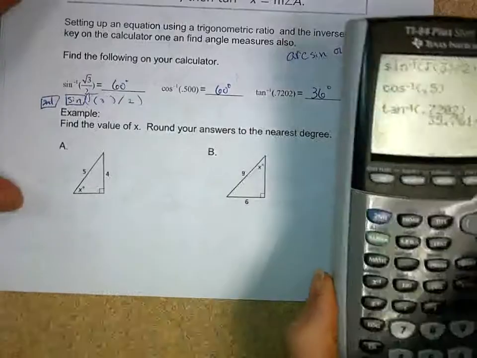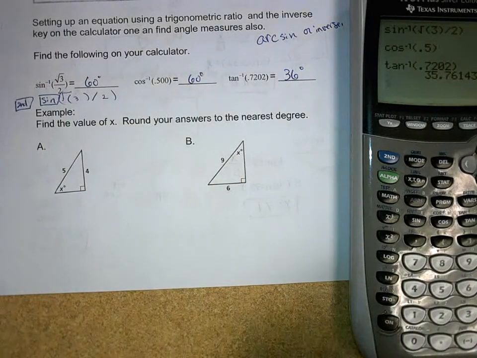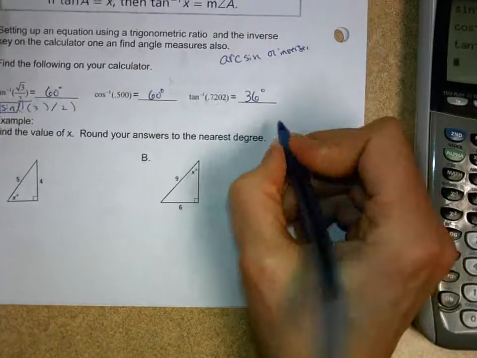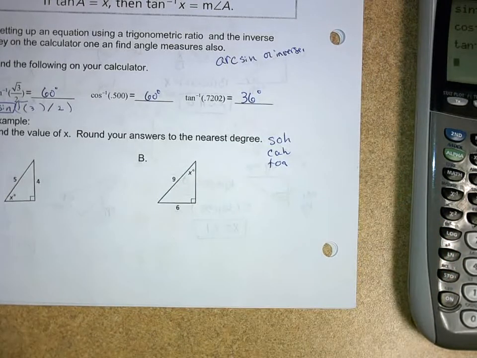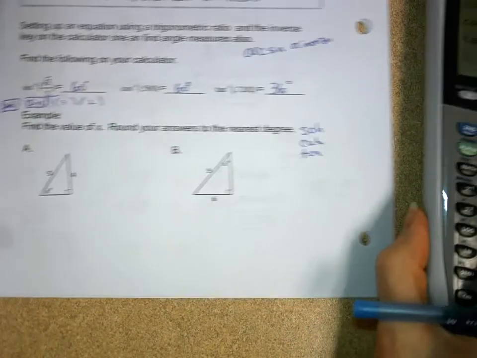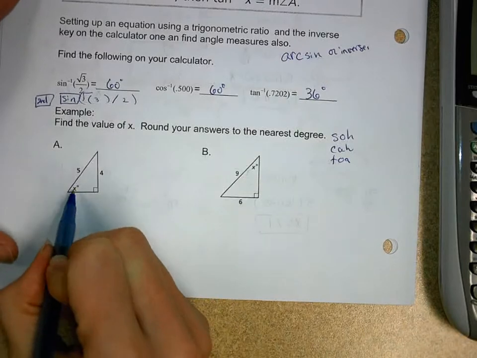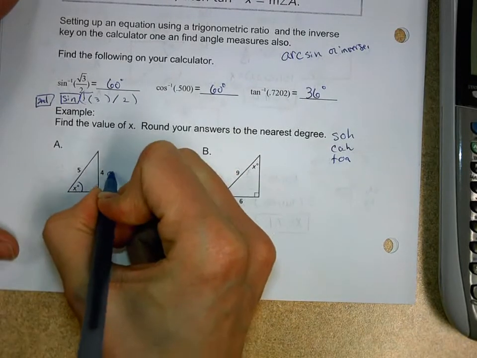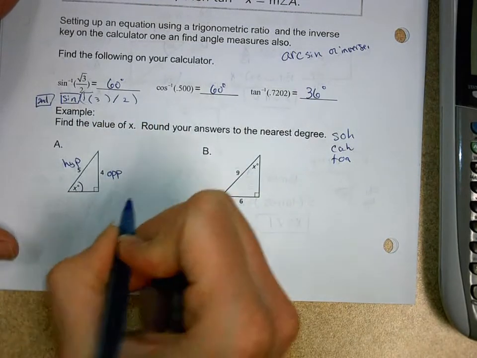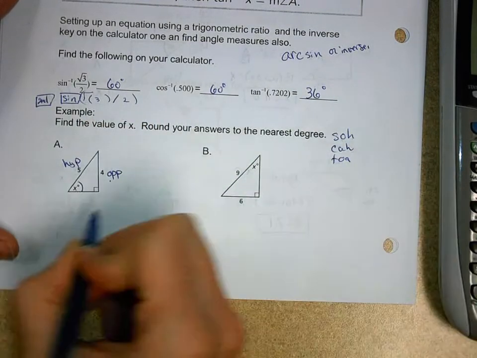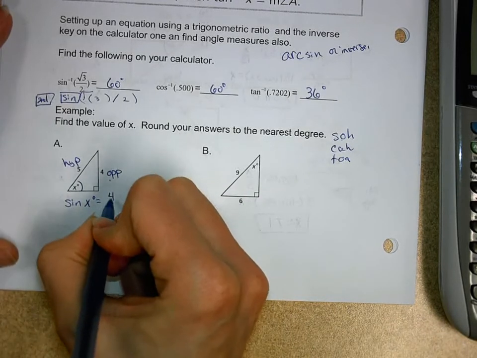Now, here's the cool thing. Do not overcomplicate this. You know how to set up these equations already. We're still going to use, and now I'm going to write it a different way this time to see which one works best for you, sine, cosine, and tangent to figure it out. I have to decide when to use it. So like here on this first one, if this is the angle I'm looking for, that's my opposite leg, this is my hypotenuse. So opposite and hypotenuse is sine. So I go the sine of x degrees equals 4/5.